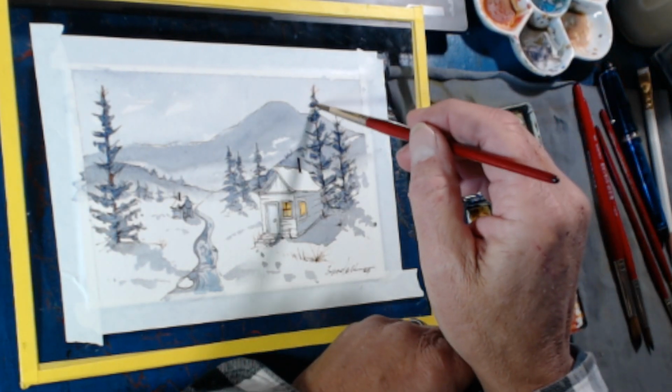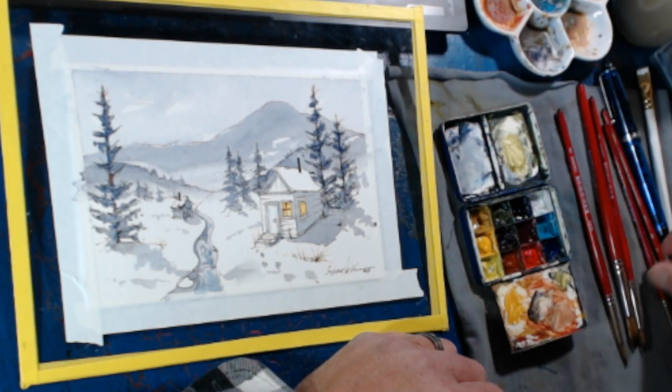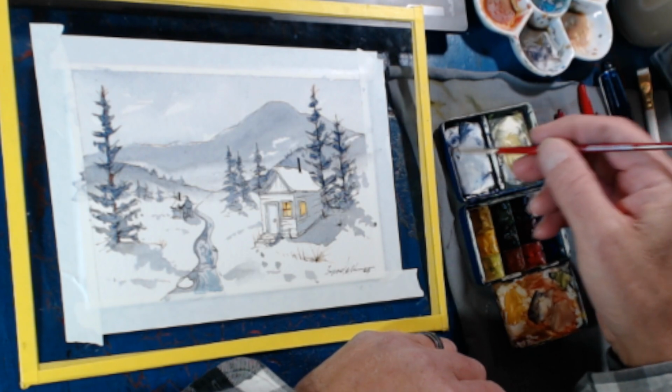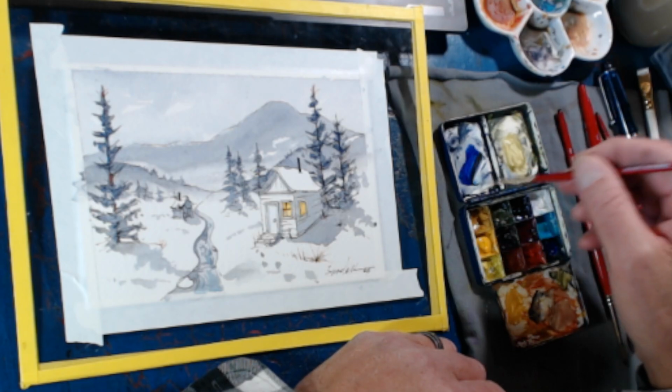I am going to, however, put a little bit more dark material throughout my pine trees here. I'm running out of material though. Gotta make some more, I guess.